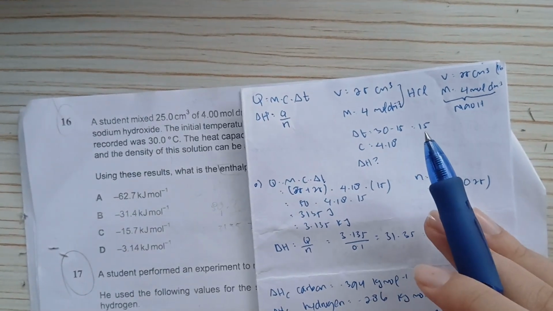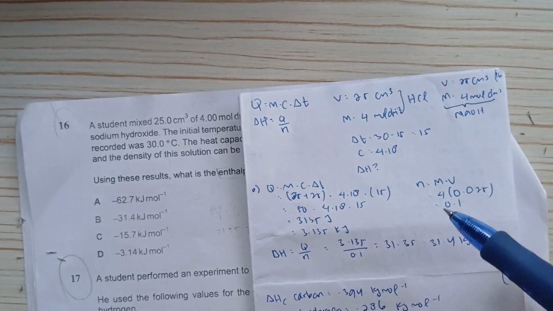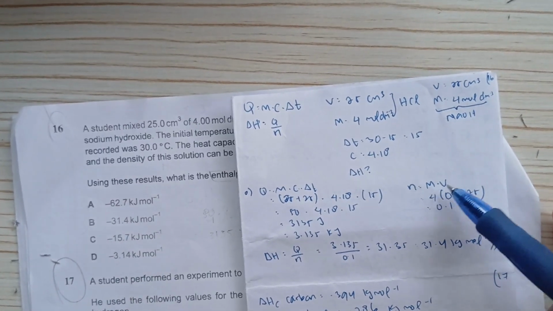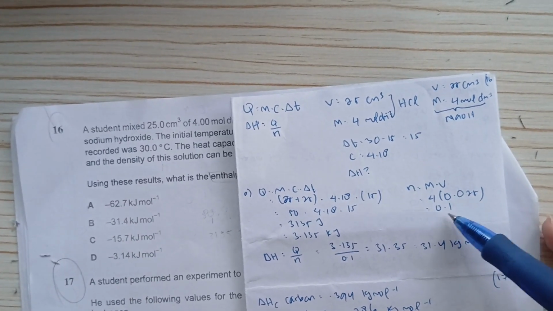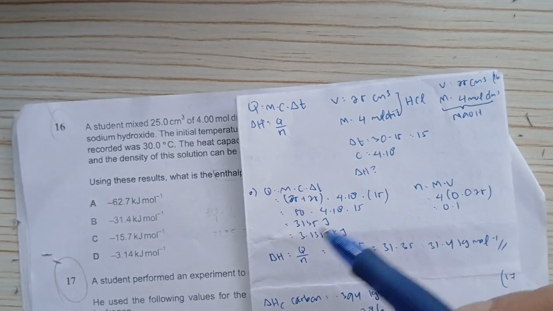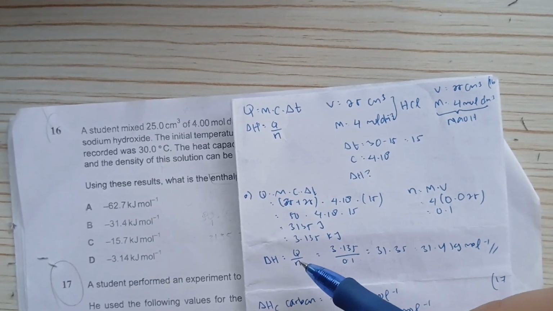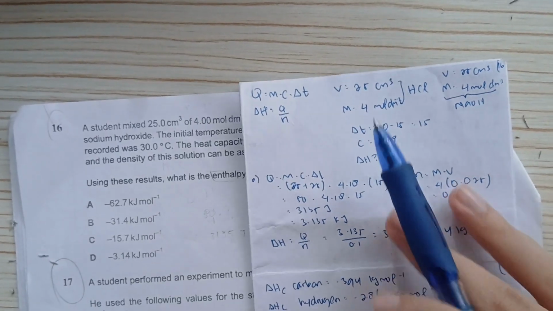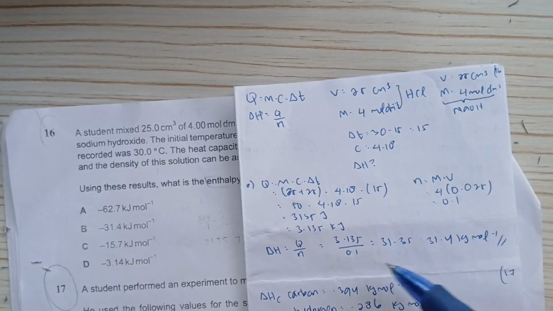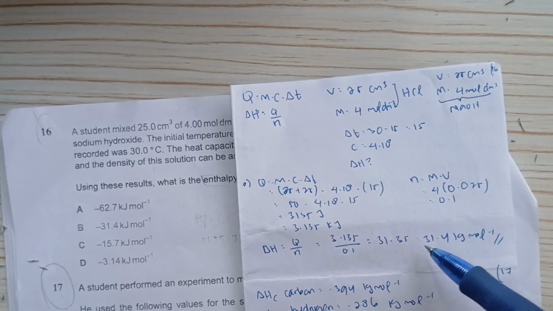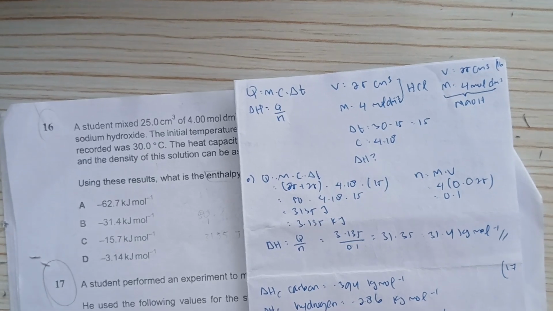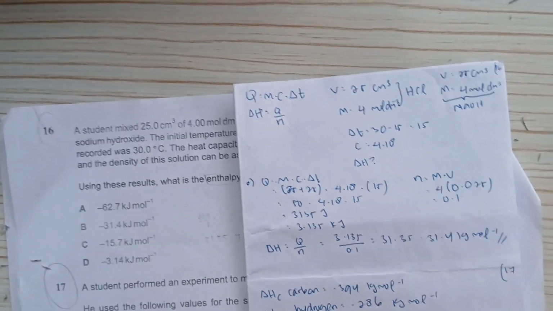Then we calculate the mole of the hydrochloric acid, and we get 0.1, and put that data in this formula. Delta H equals heat per mole, and the result is 31.4 kilojoule per mole to the power of -1. So the answer is B.